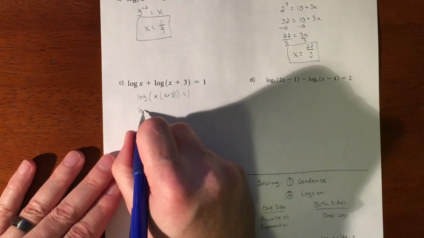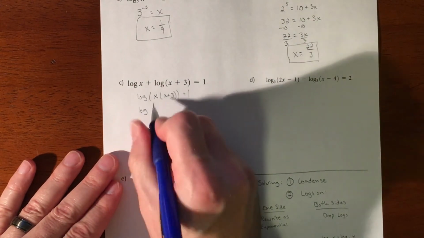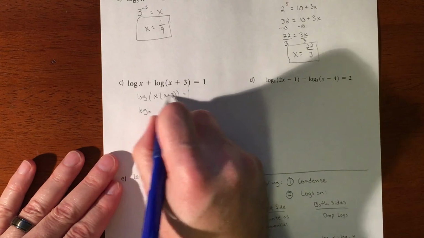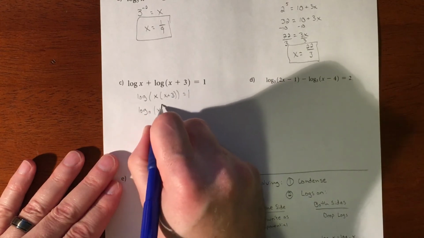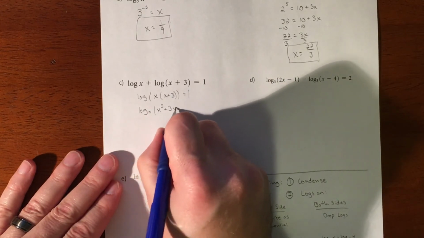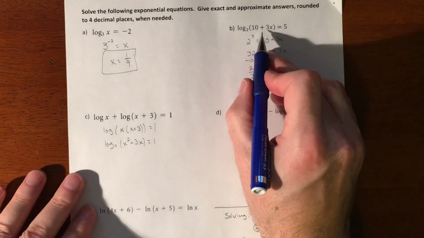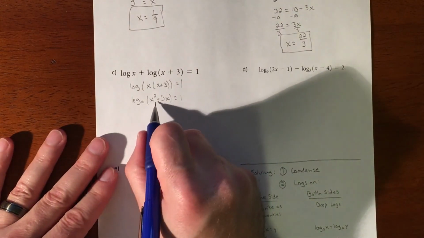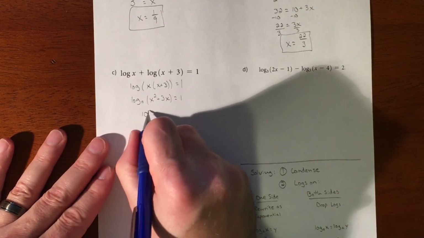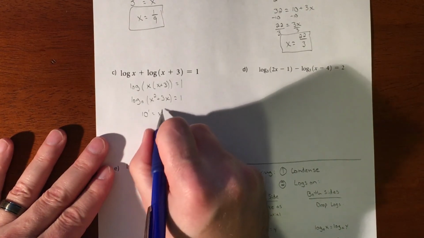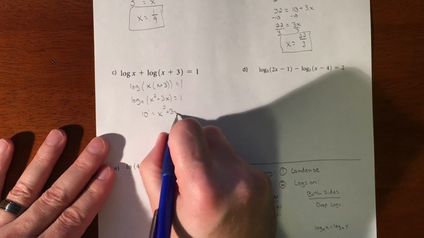Let me do one more step, and remember there's no base on this, that's a base 10. If we multiply that together, that's x squared plus 3x equaling 1. So it really has that look to it. We rewrite it: 10 to the 1st equals x squared plus 3x.